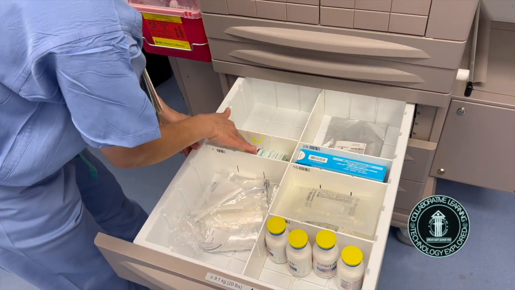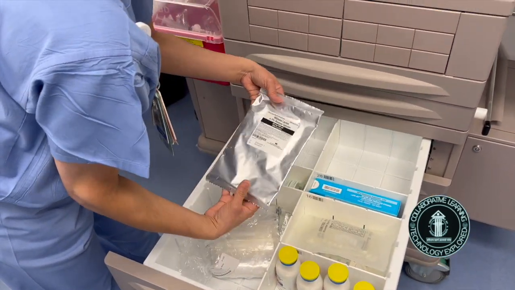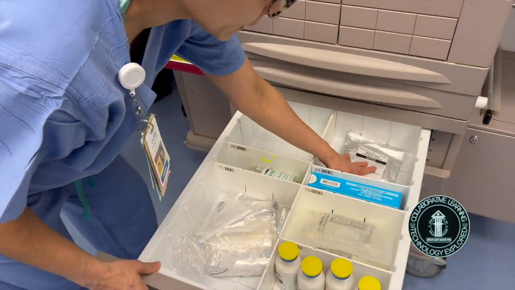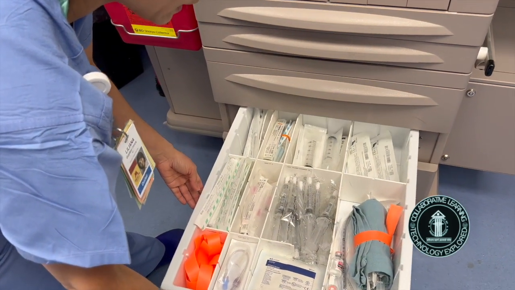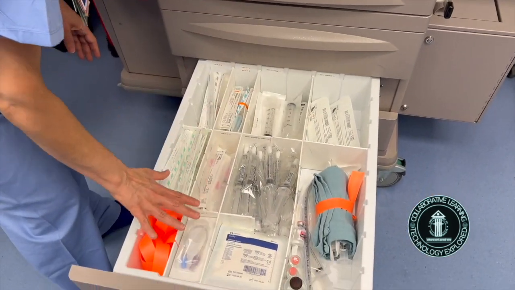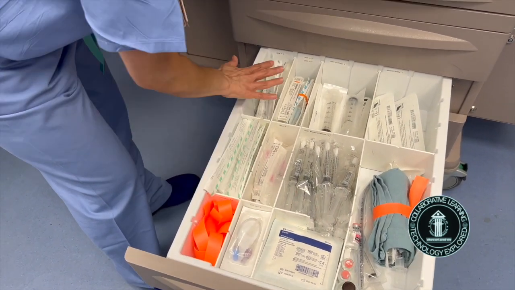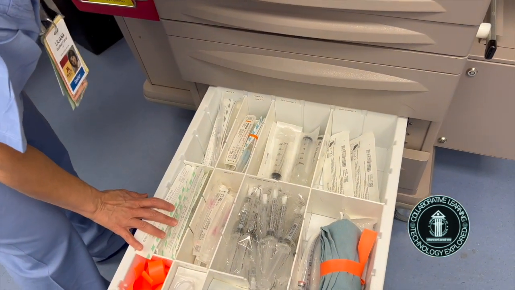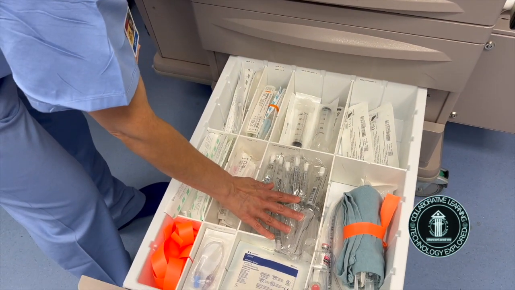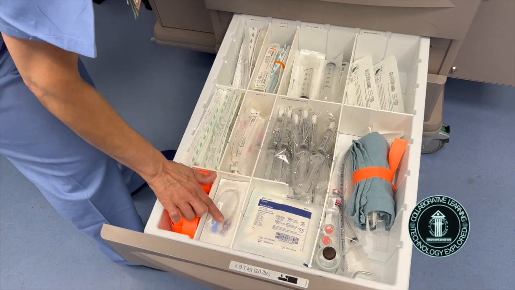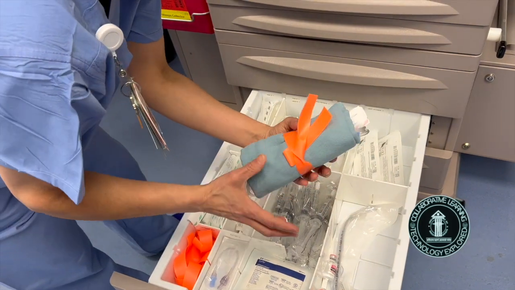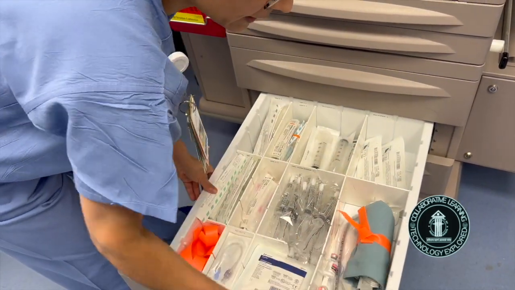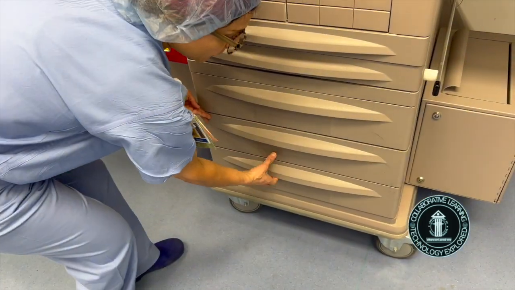Additional supply medications that will be available include dextrose, nitroglycerin, more vasopressors. Here we have milrinone. And we also use these to store additional supplies like IV supplies, like different sizes for IV access, pre-packed sterile saline flushes, IV tubing, and sometimes this drawer is used to have like an emergency IV kit ready to start an IV.